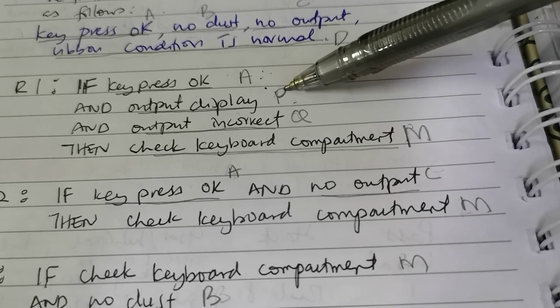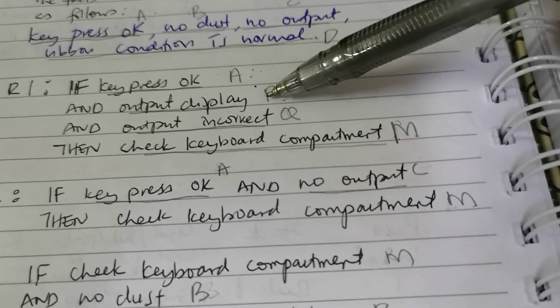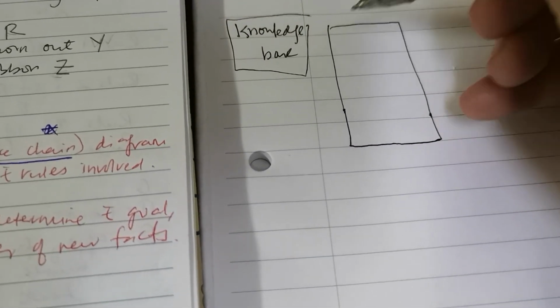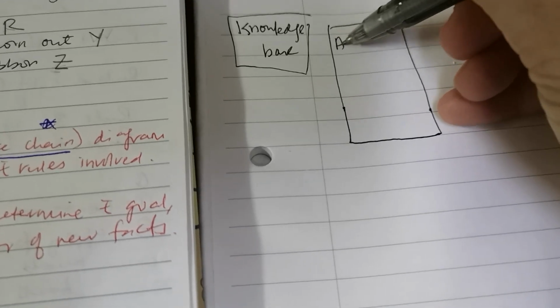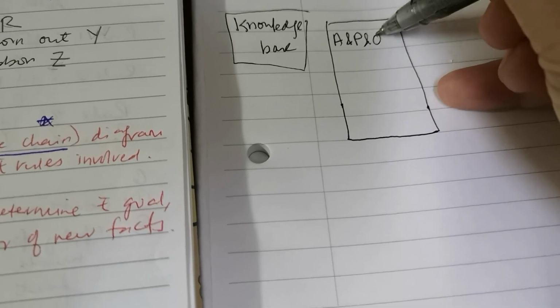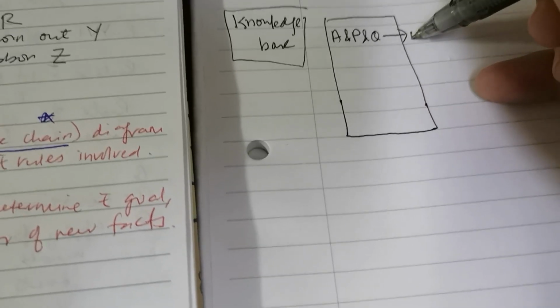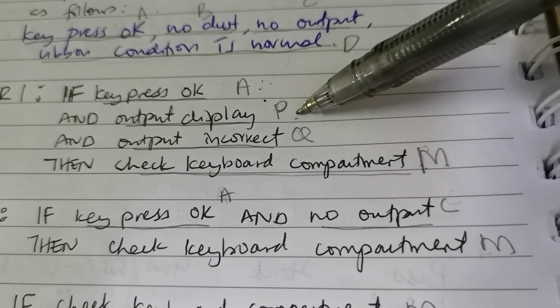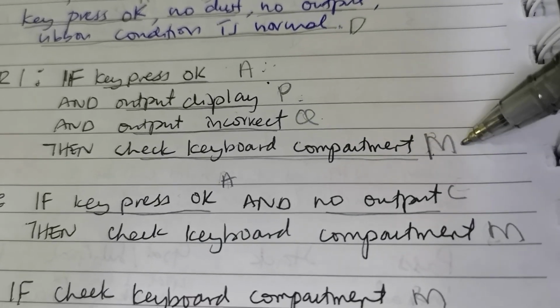So I use P, Q, and M. In particular, that rule would be: A and P and Q will give you M.